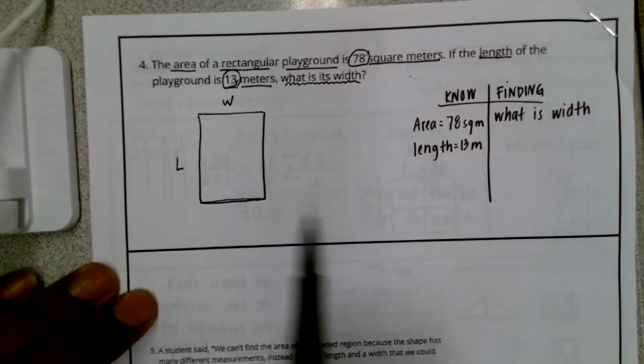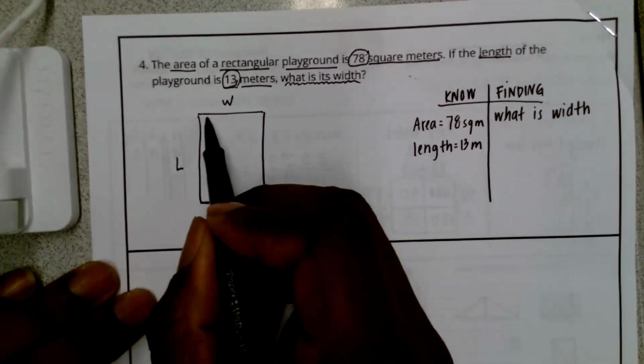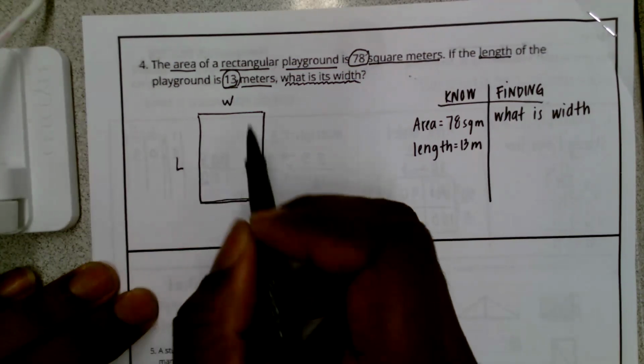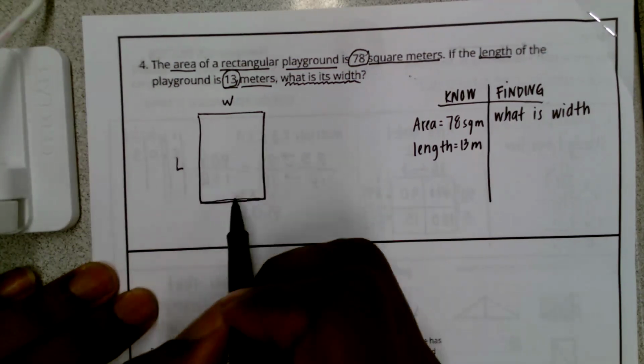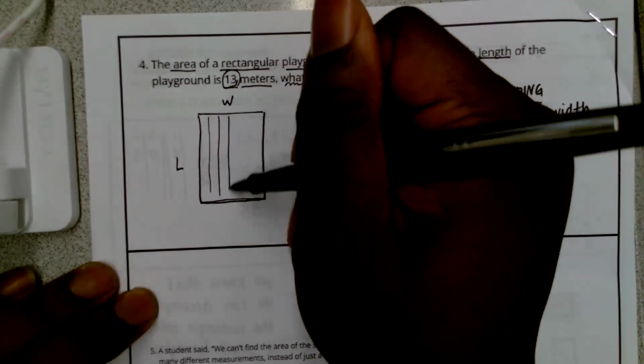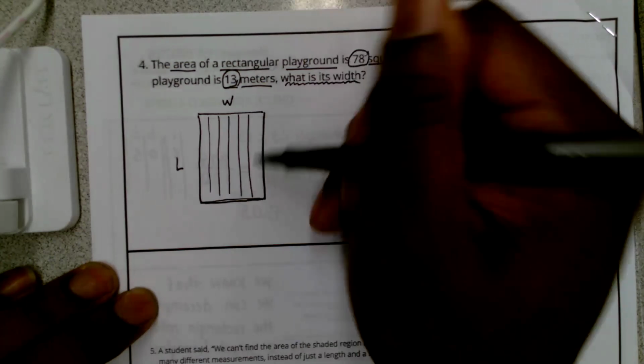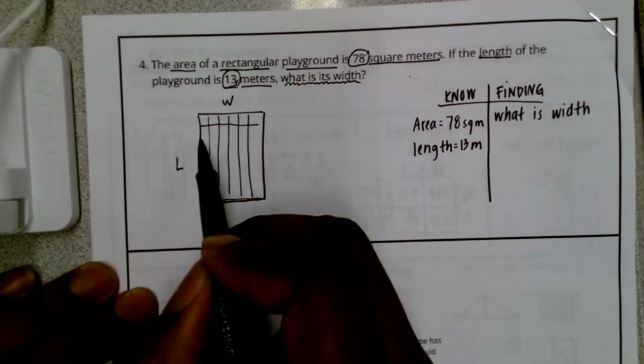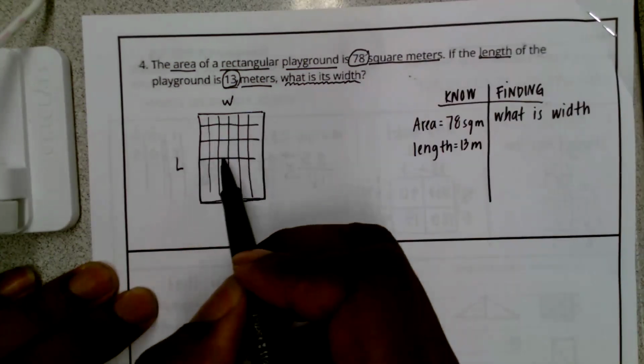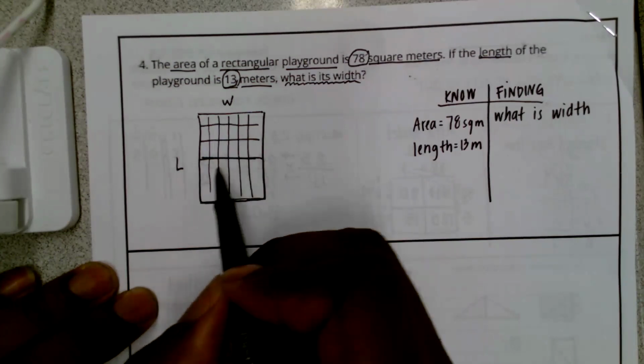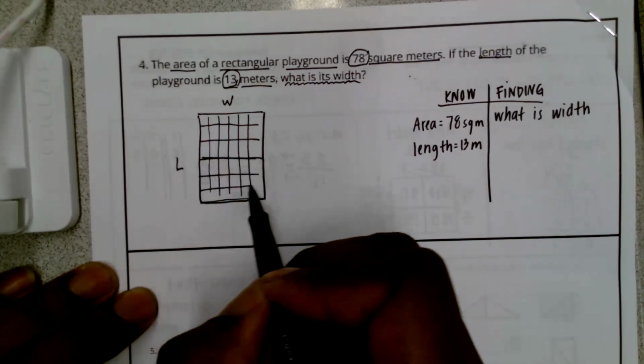We know the area is the amount of square units that cover a space.